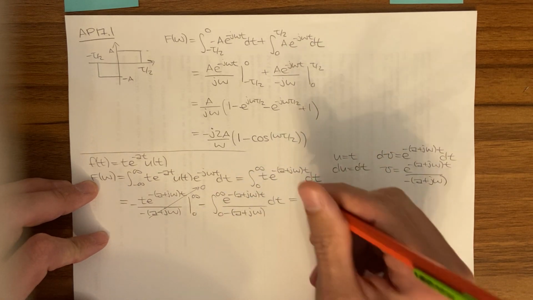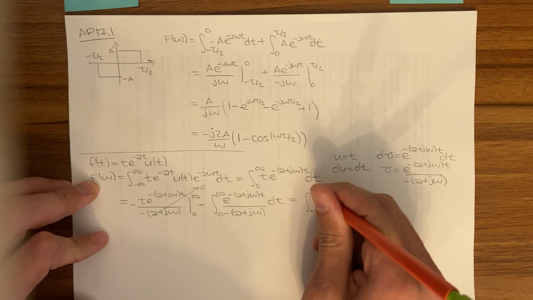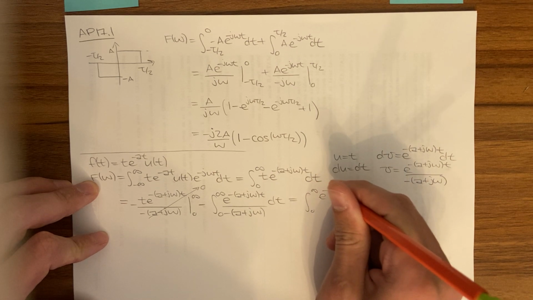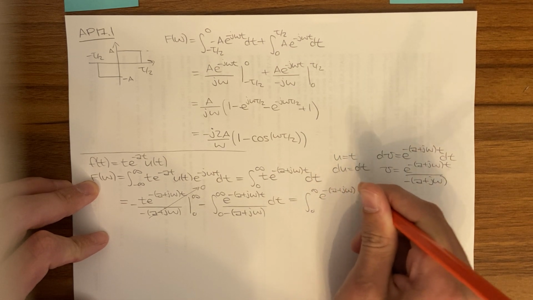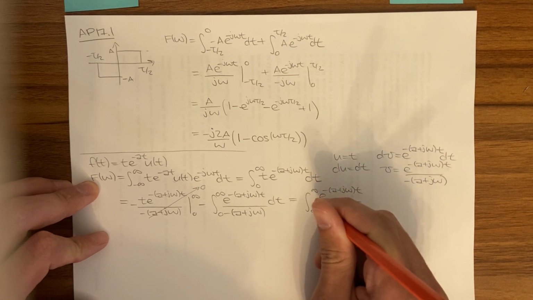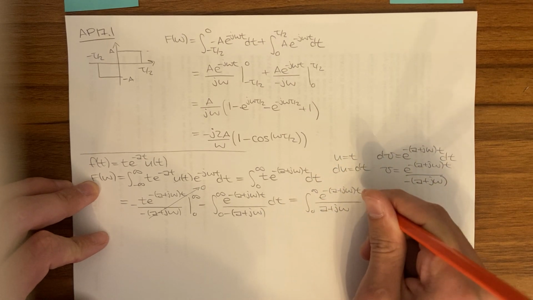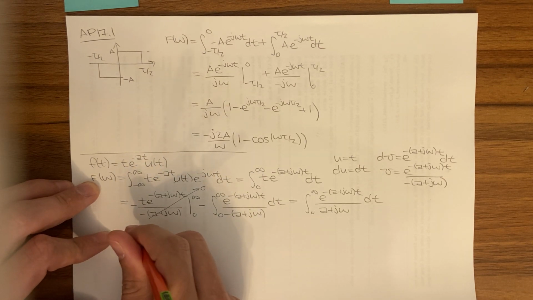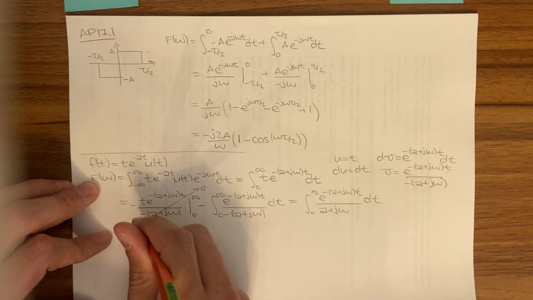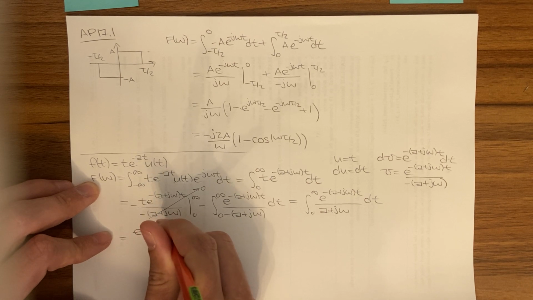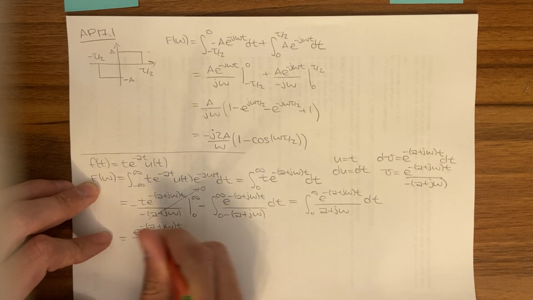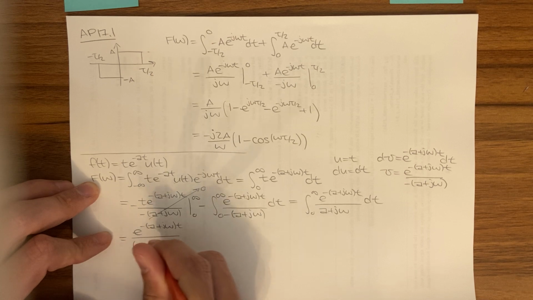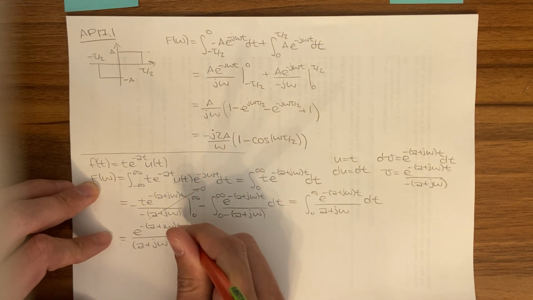So I'm going to just cancel these negatives, and that's the integral we need to solve now. Okay, so we do that, and we end up with minus e to the minus (a plus j omega) t all over (a plus j omega) squared, evaluated from 0 to infinity.